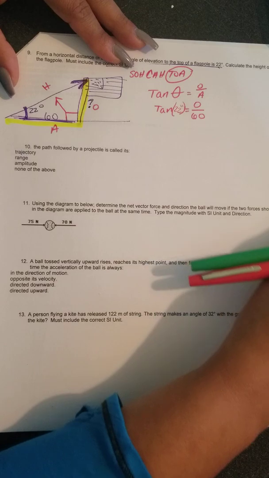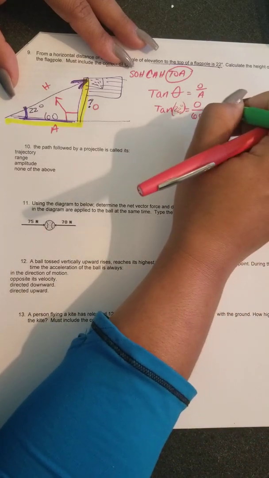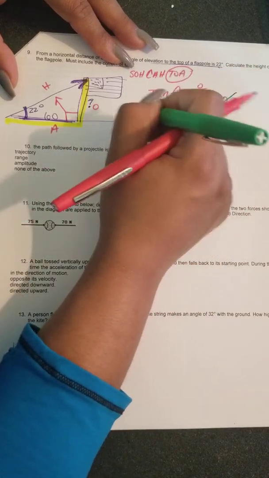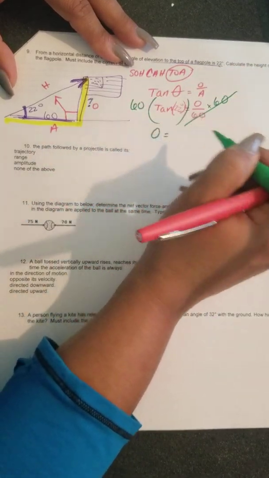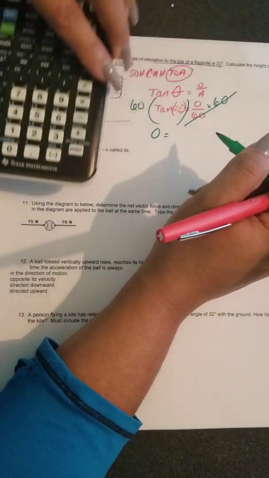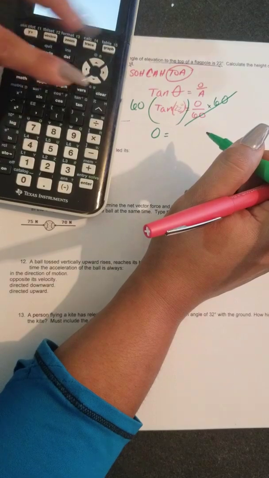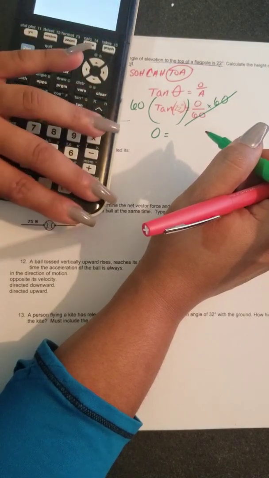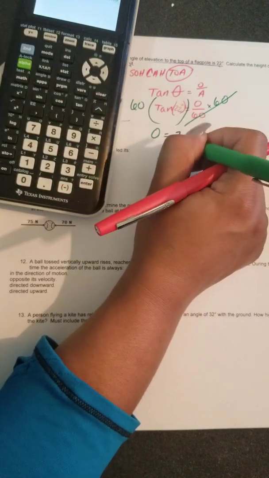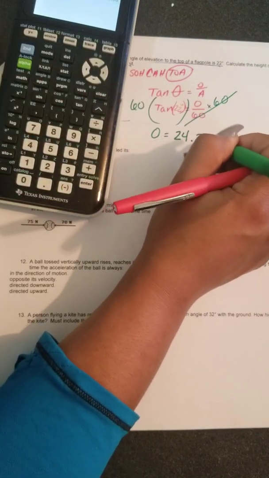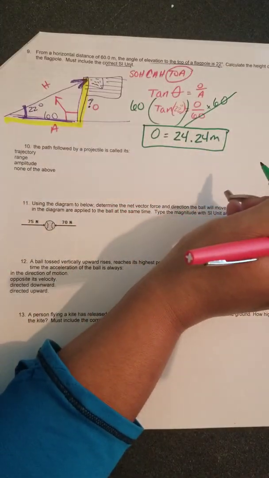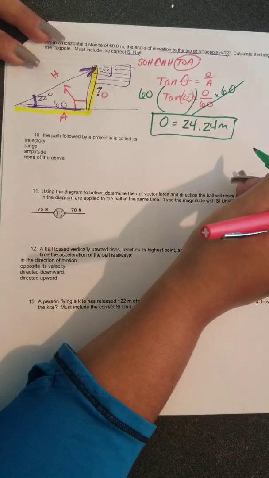Okay, we're going to use our algebra and we're going to isolate for the O leg. So multiply this side by 60. Multiply this side by 60. The O leg, which is the opposite or the height of the flagpole, is the tan of 22 degrees multiplied by 60, which is 24.24 meters. Okay, let's keep going.